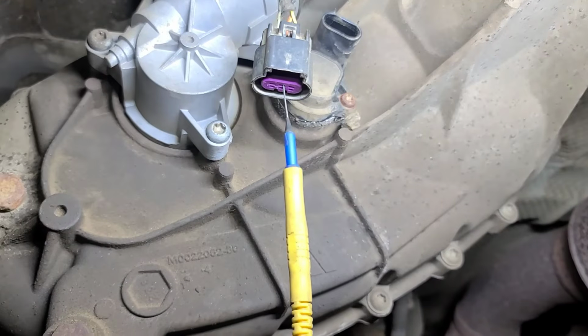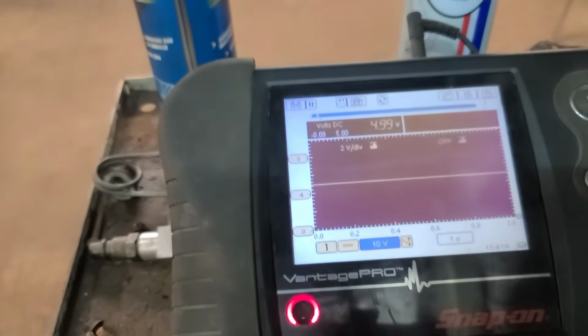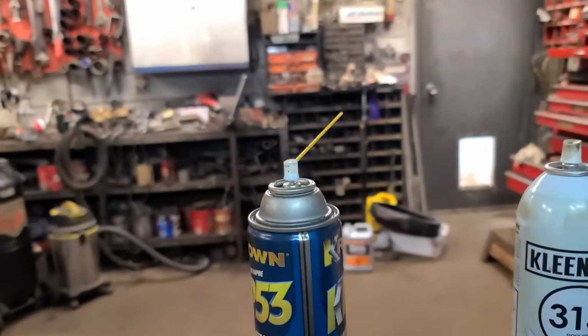So I got the wire spliced and heat shrunk. I haven't taped it up yet. I wanted to make sure it was working. And with the key on, I got 5 volts, 4.99 volts on that wire. Let's plug it in and see what happens.